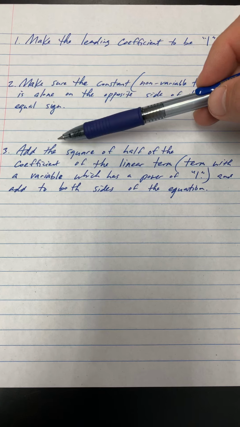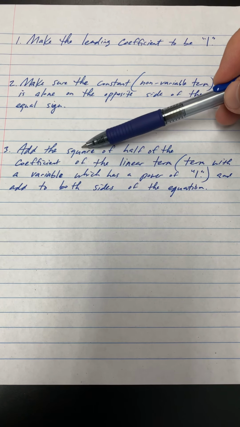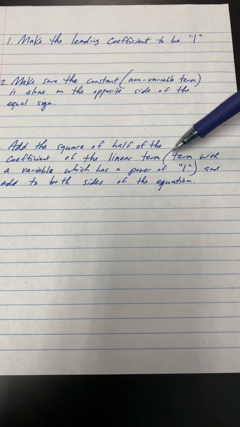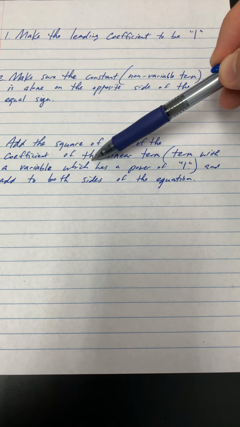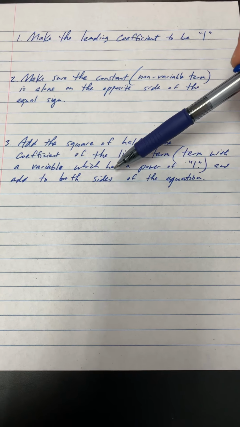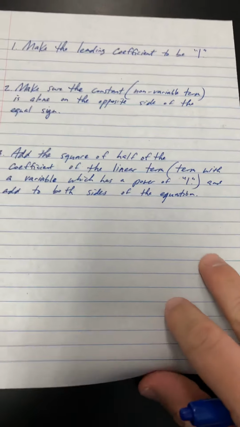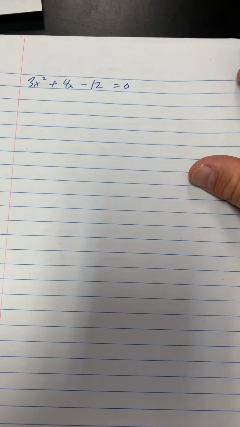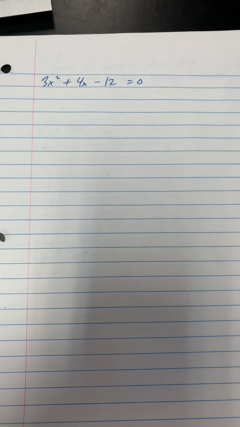And then number three, add the square of half of the coefficient of the linear term, that's the term with a variable which has a power of 1, and add that to both sides of the equation. If you've never seen these before, that's a lot to take in, so I'm going to go through step number one.